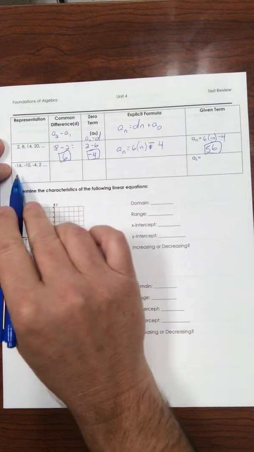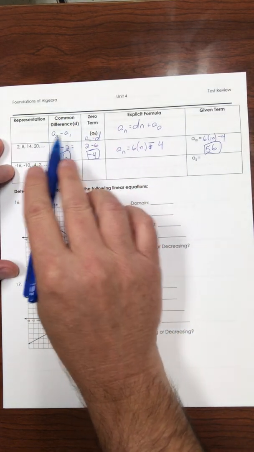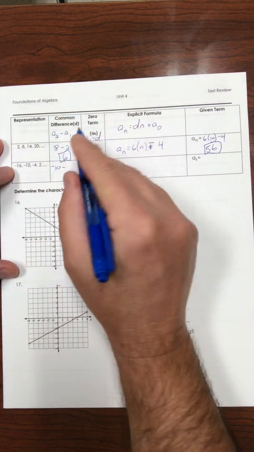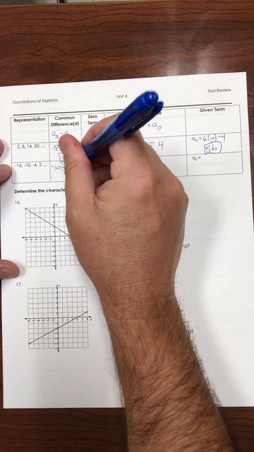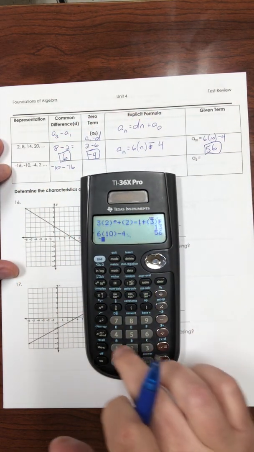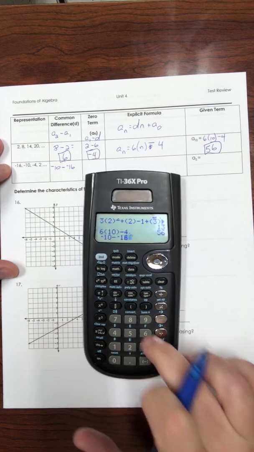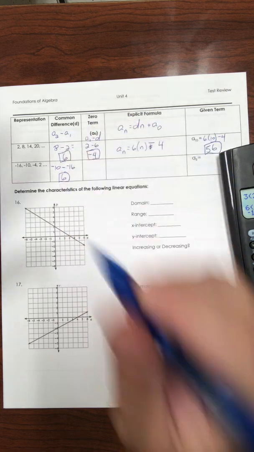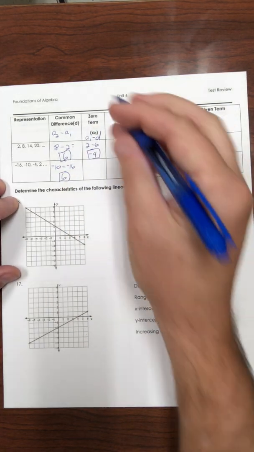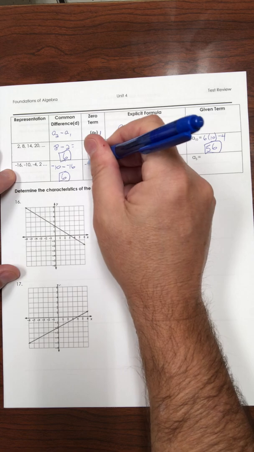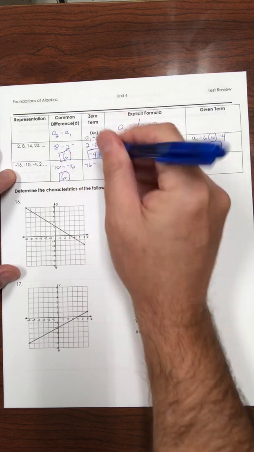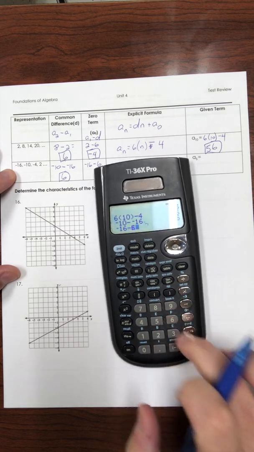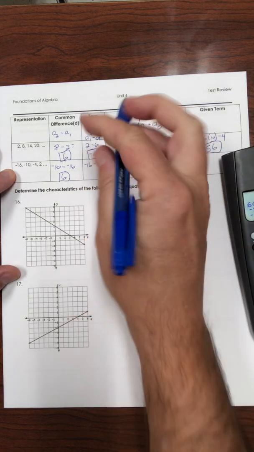Common difference. Well, I got negatives here, so if I were you, I'd highly recommend using your formula. So I need the second term, which is negative 10, minus my first term, which is negative 16. So if you'll punch that into your calculator, it's going to give you positive 6. So it doesn't look like it'd be positive 6, but use your calculator to prove it. Next, I'm going to take my first term, which is negative 16, minus the difference I just found. Negative 16 minus 6 is going to give me negative 22.